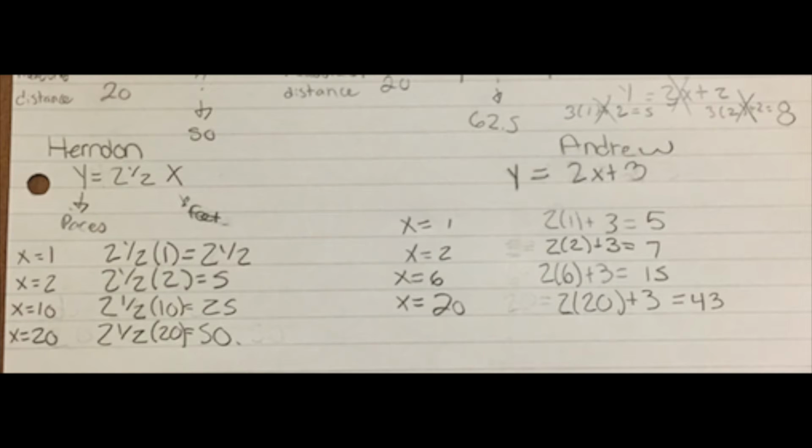And then at the bottom of my paper, actually let's go back up there, I know the equations are not the same. Y equals 2.5x and y equals 2x plus 3 are not the same, and so I knew that Andrew's would need a different method than what Herndon has.